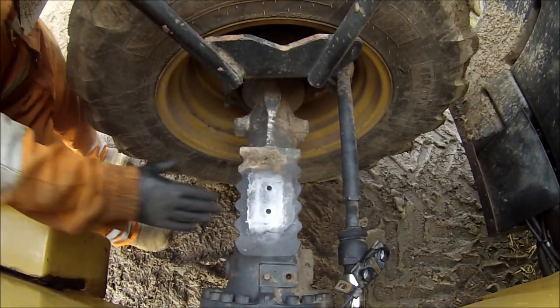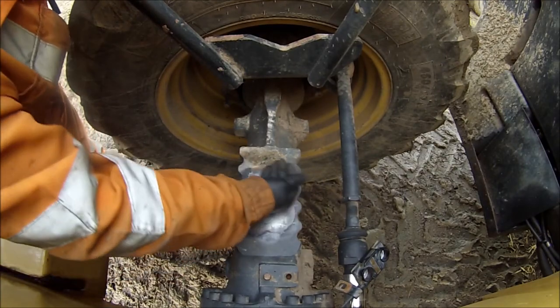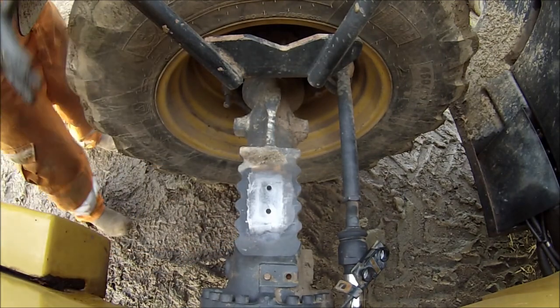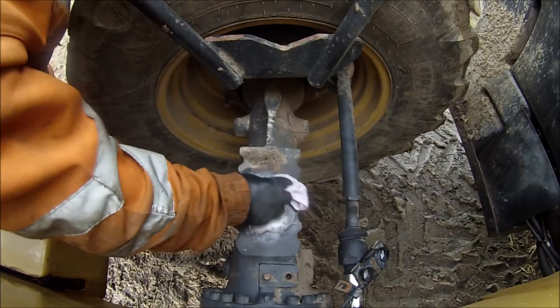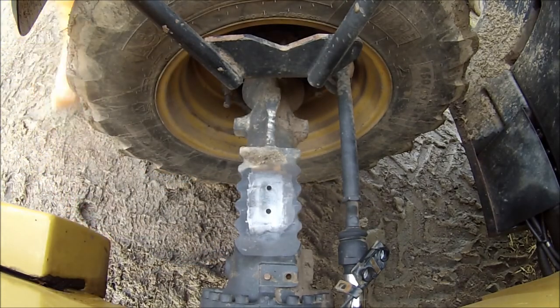So we need to make sure it's nice and clean. Let's get a bit of brake cleaner.